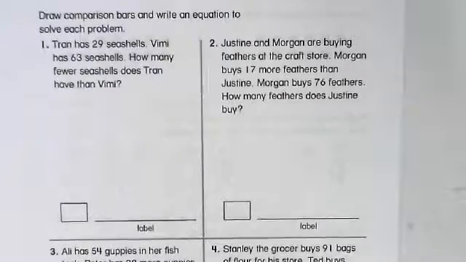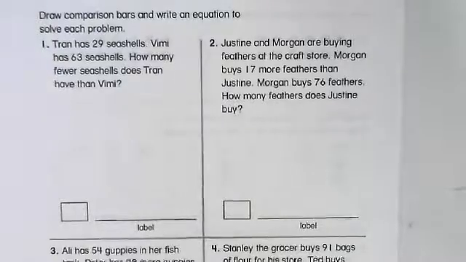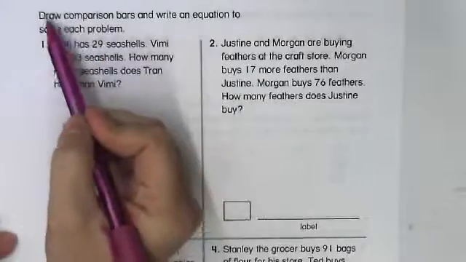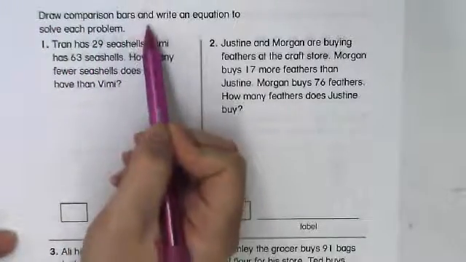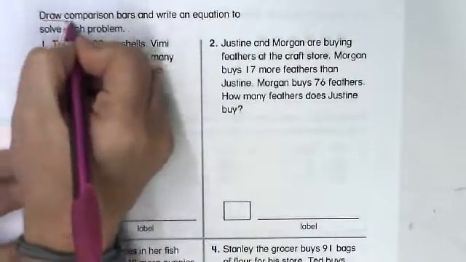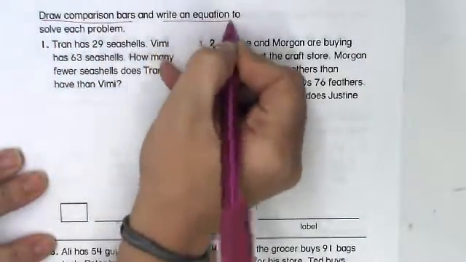Hello! Tonight's homework is working on word problems that are comparison problems. They're comparing people and the objects that they have. It is important to note, and I've talked to students a lot about this, that the directions say draw comparison bars and write an equation to solve each problem. Because the directions say it, they must do both.